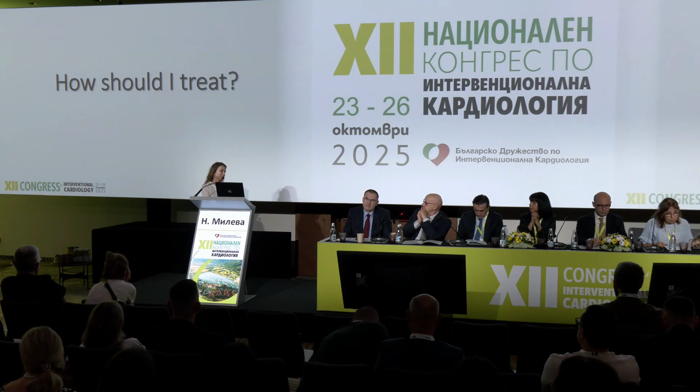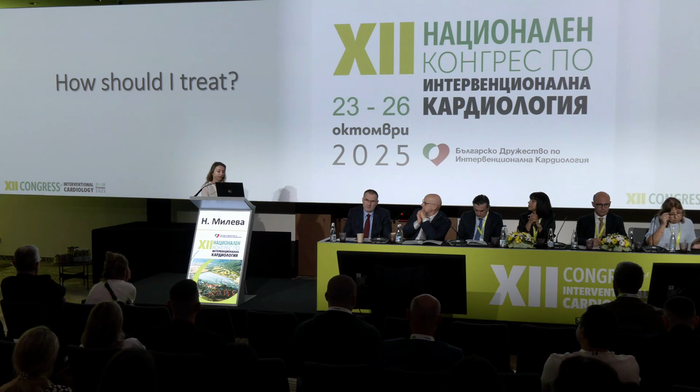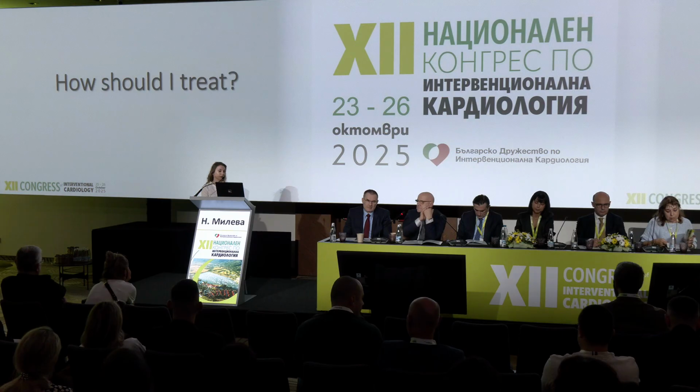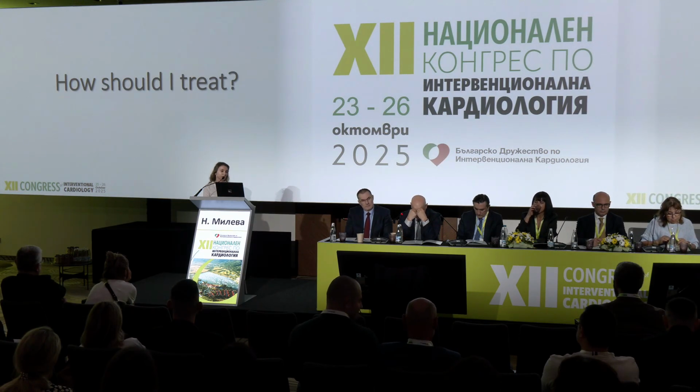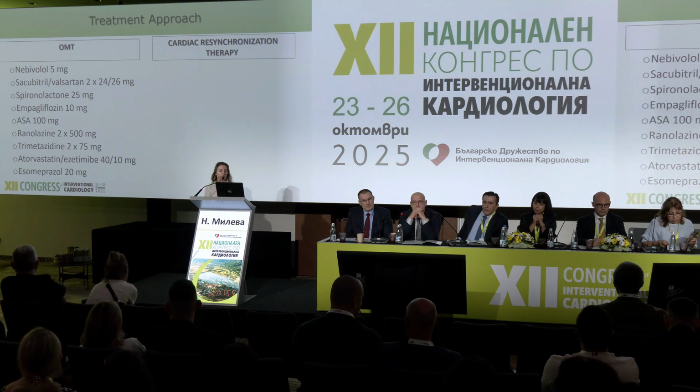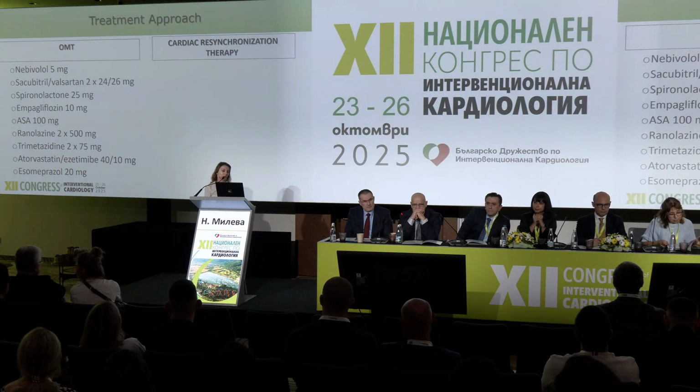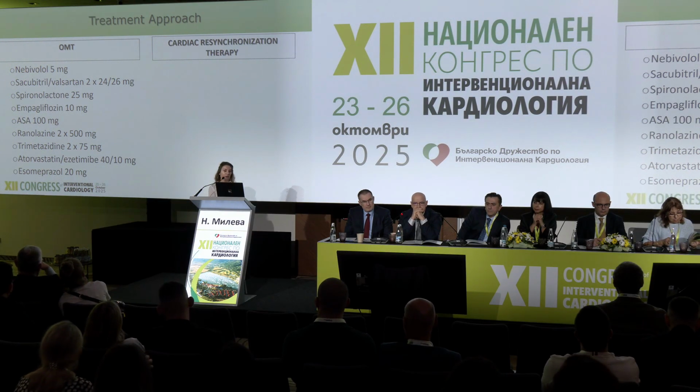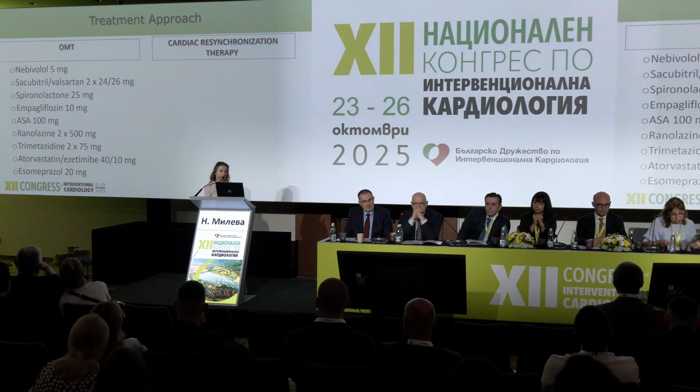Yeah, this is also our direction of thinking. We decided it's a patient with heart failure with reduced ejection fraction, with occlusion of the RCA but no vitality in the inferior wall, and with evidence of coronary microvascular dysfunction. So we optimized the therapy regarding the heart failure with reduced ejection fraction and the coronary microvascular dysfunction, and we referred him for implantation of cardiac resynchronization therapy.